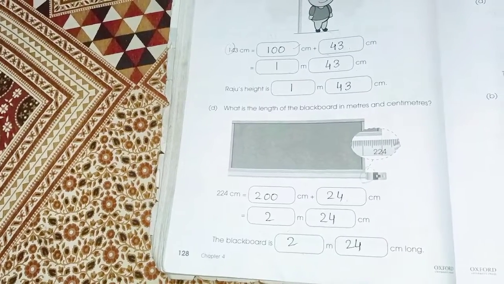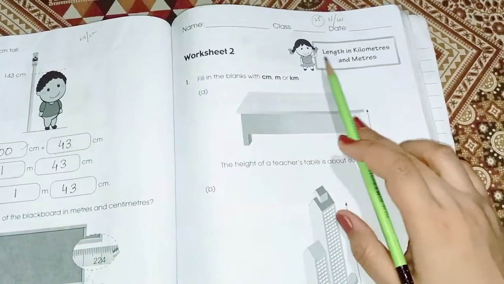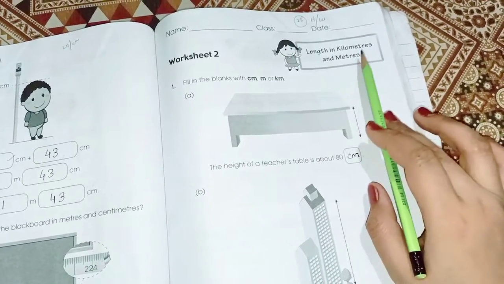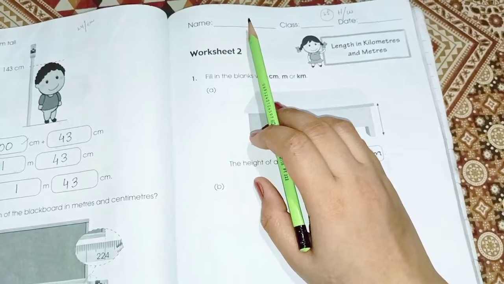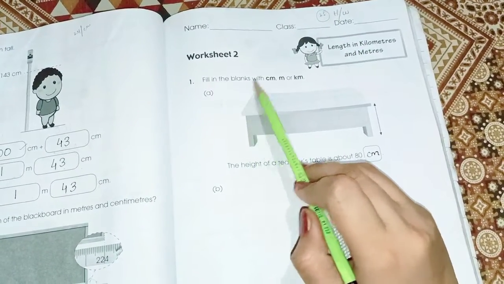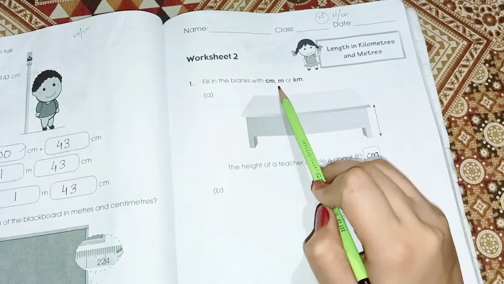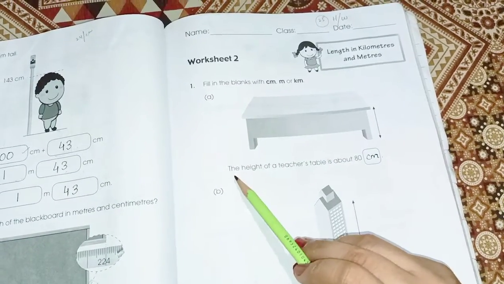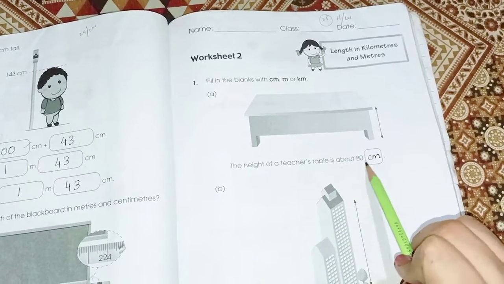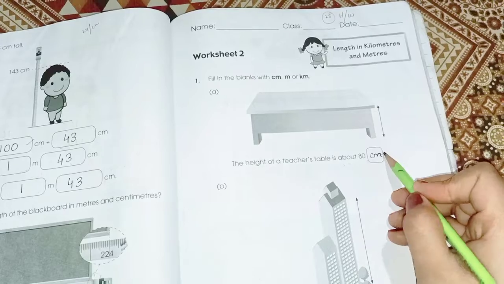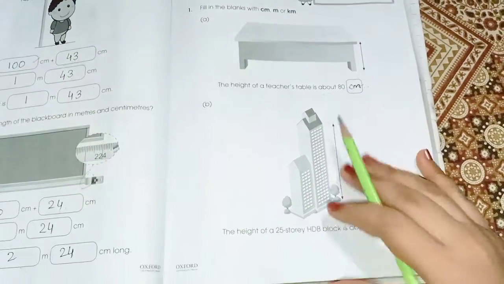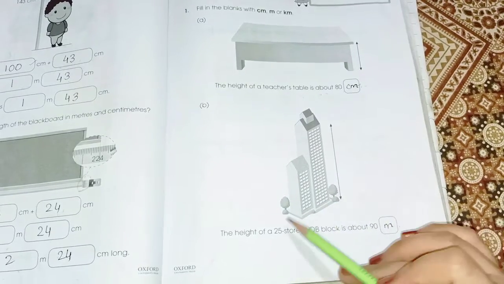Page number 129. On page number 129, we have worksheet 2, length in kilometers and meters. Now we are solving the meters and kilometers. First we have to write the name, class and date. Fill in the blanks with centimeter, meter or kilometer. So the height of the teacher's table is about 80 centimeter. The smallest unit is counted in centimeter. The highest unit is counted in meter.